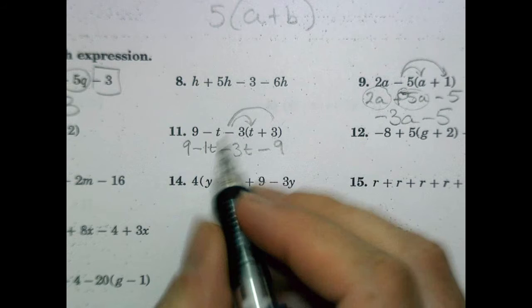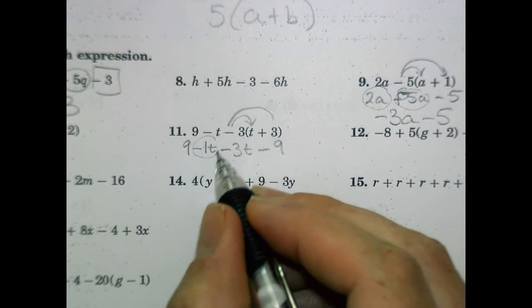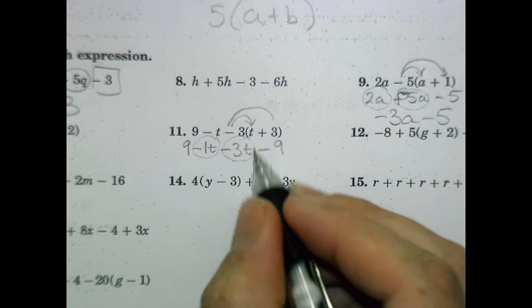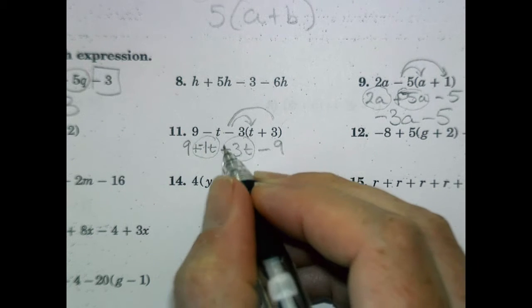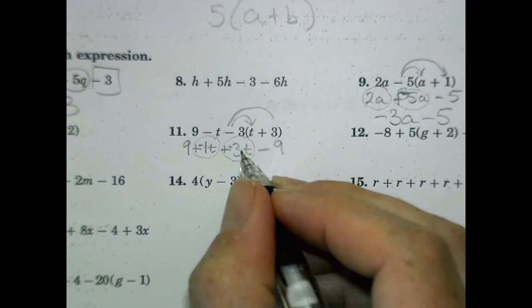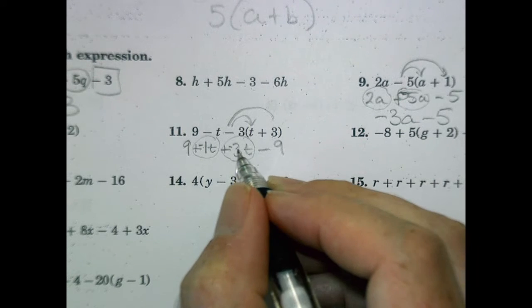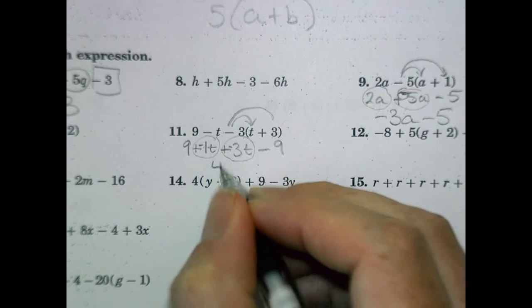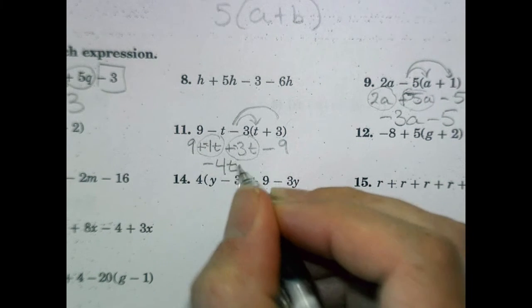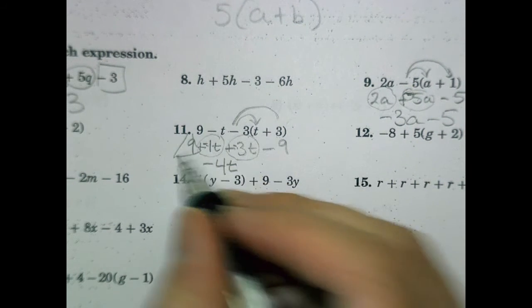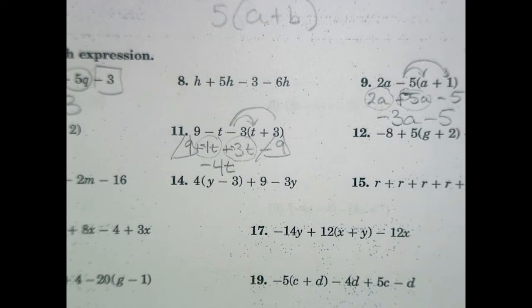Okay. So my like terms, I have a minus 1t and a minus 3t. So I'm going to add a negative, the signs are the same, so I find the sum and keep the sign the same. 3 plus 1 is 4, keep this sign the same as negative, so that becomes negative 4t. And then I have 9 minus 9, which is 0, so I'm left with just negative 4t.